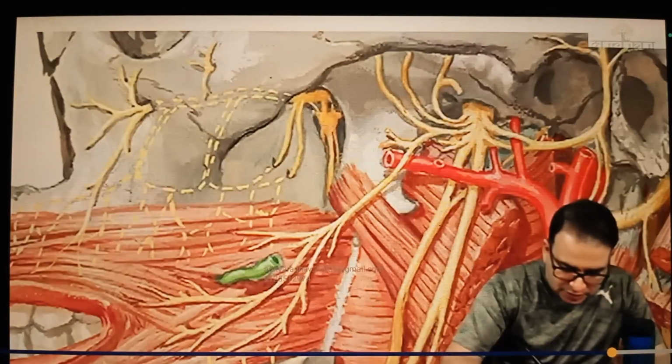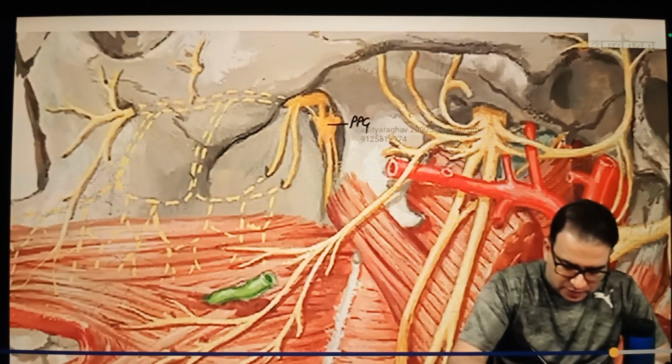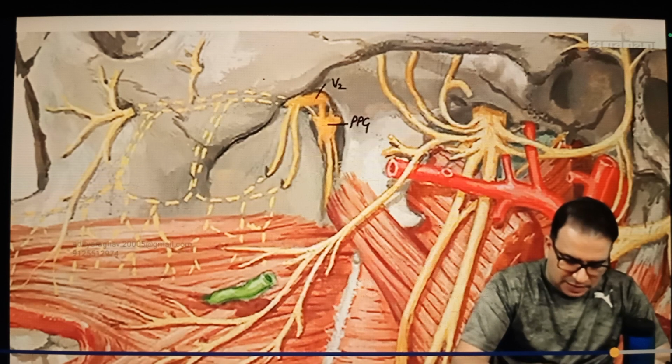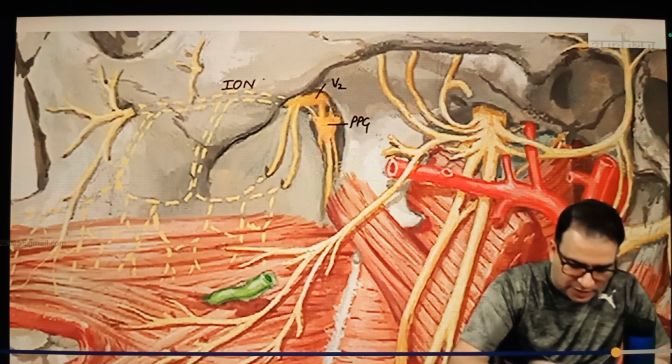There are so many nerves in there. This here is the pterygopalatine ganglion, PPG. I hope you can see that here. And obviously, the nerve here is the maxillary nerve. The maxillary nerve continues below the orbit, in the floor of the orbit, as what nerve? That is the infraorbital nerve. It is continuing as the infraorbital nerve.